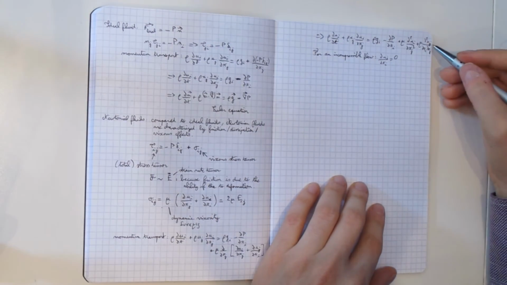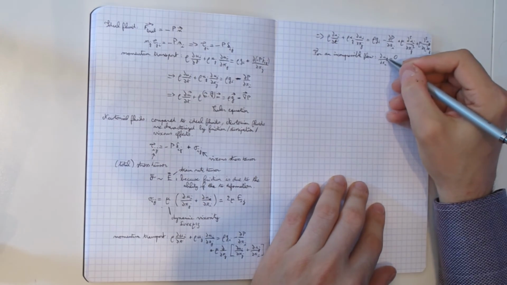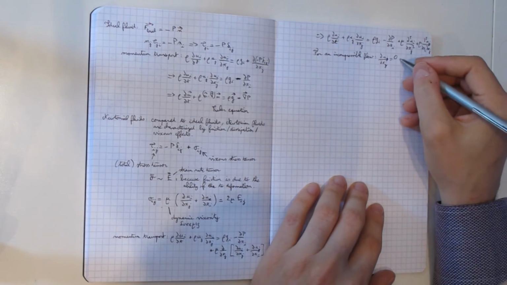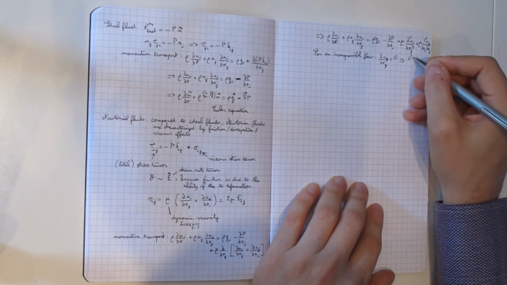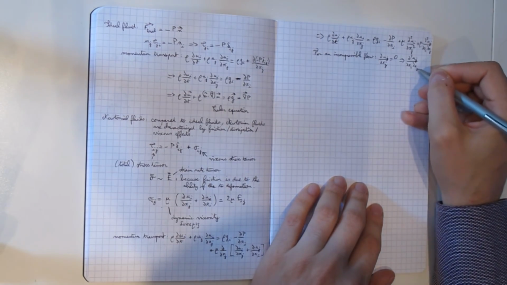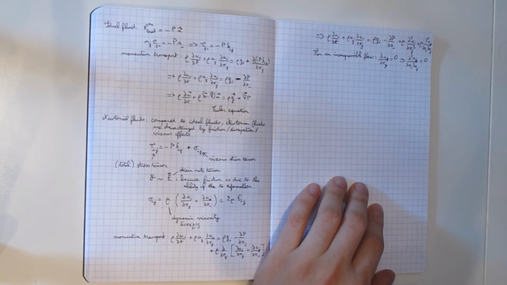So duj over dxj equals 0. I could put a j here to get closer to this expression, and therefore what I have is that d2uj over dxi dxj equals 0.